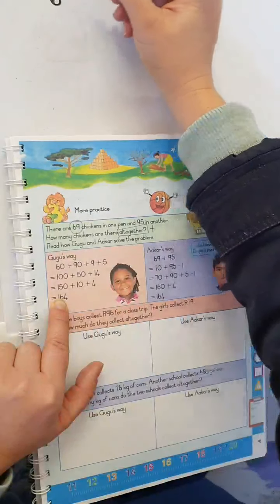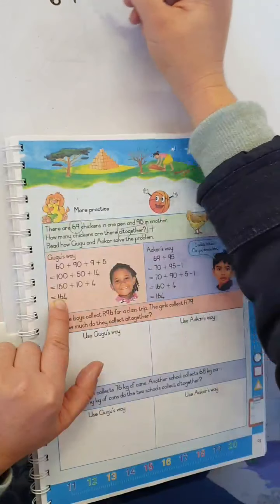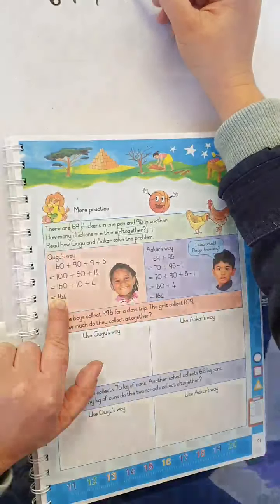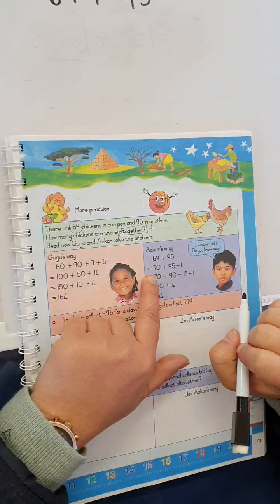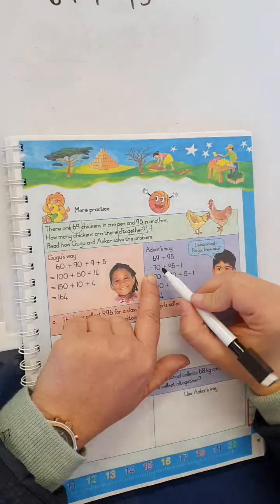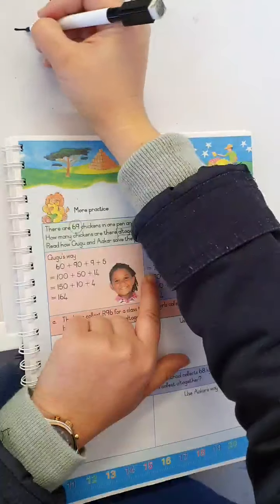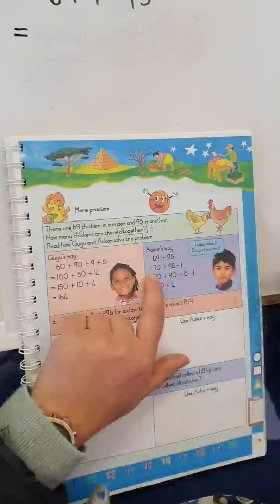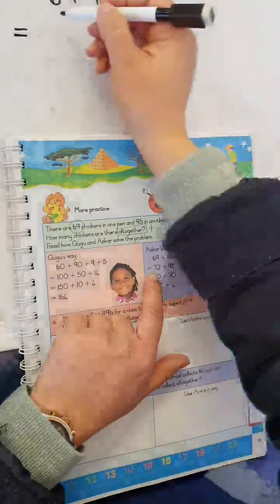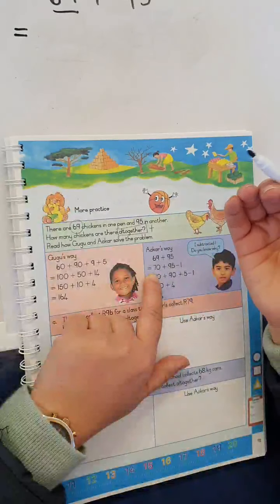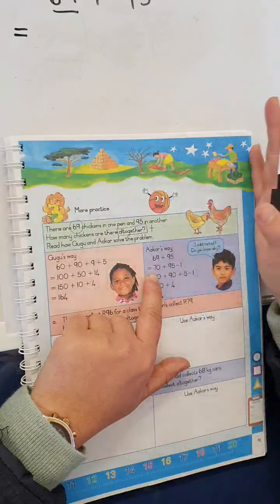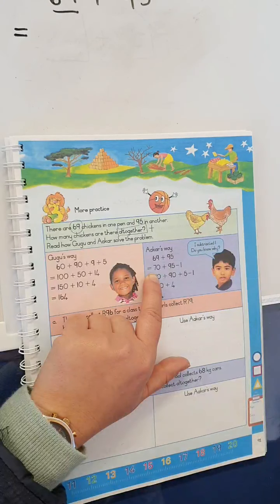So again, we have the same two numbers, 69 plus 95. So what did he do? Now remember, he took this number and he rounded off. Remember, rounding off, you round it off to the nearest 10.